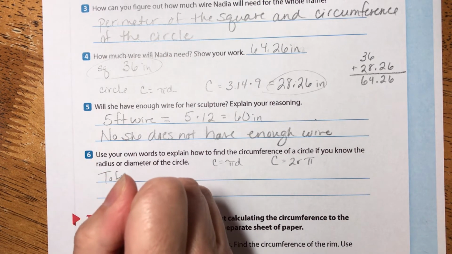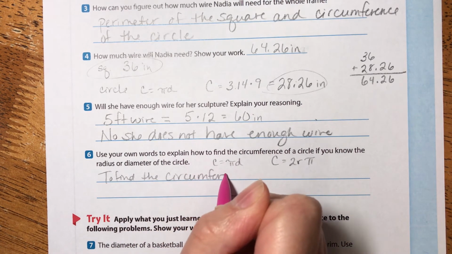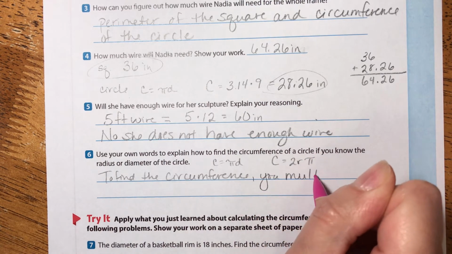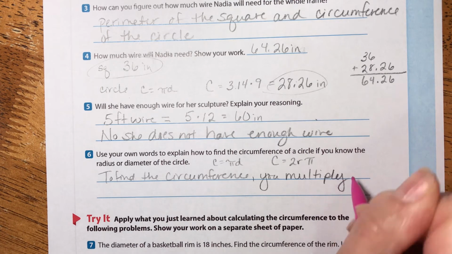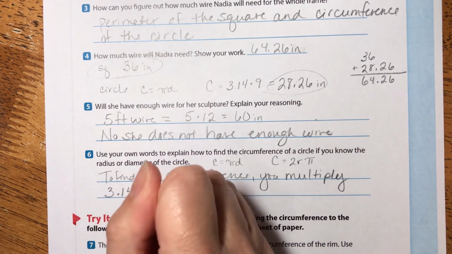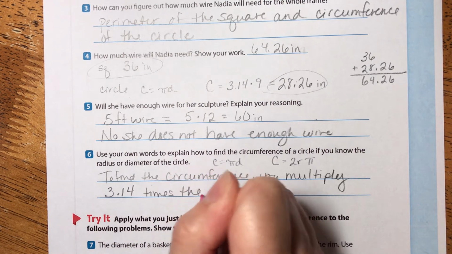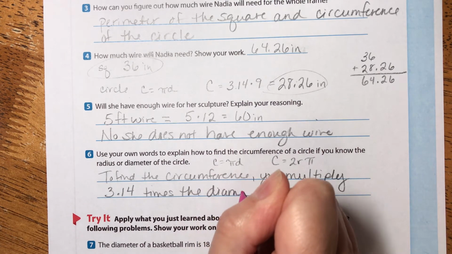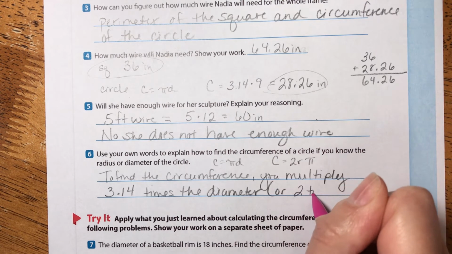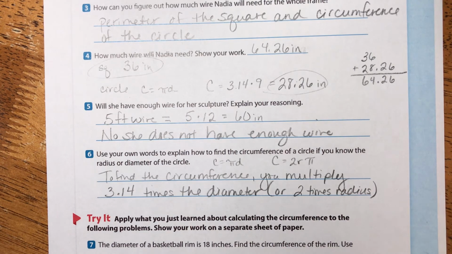So to find the circumference, you multiply, what did we multiply? 3.14 times the diameter, or 2 times the radius. Okay.